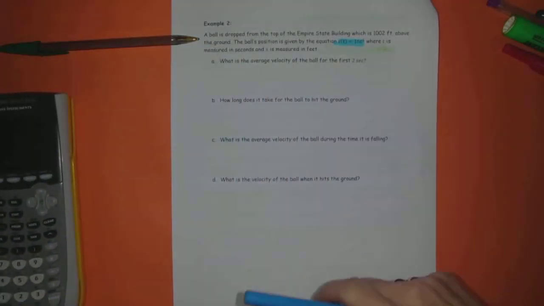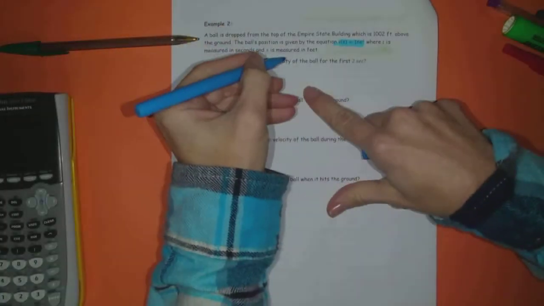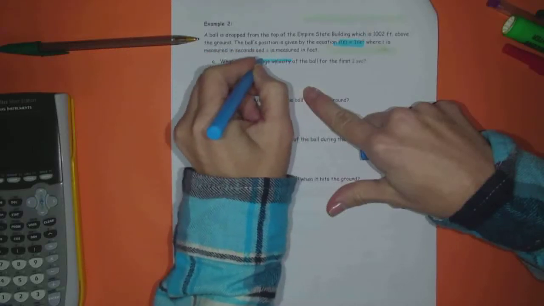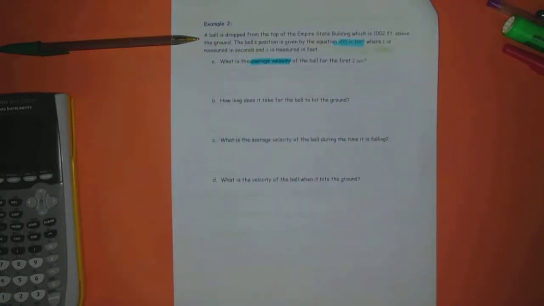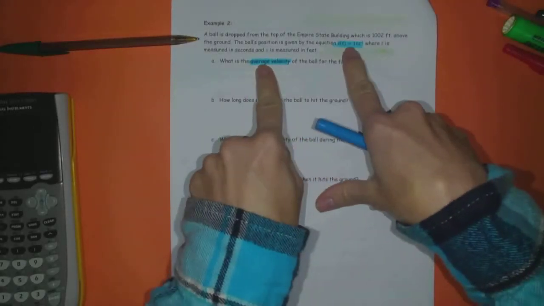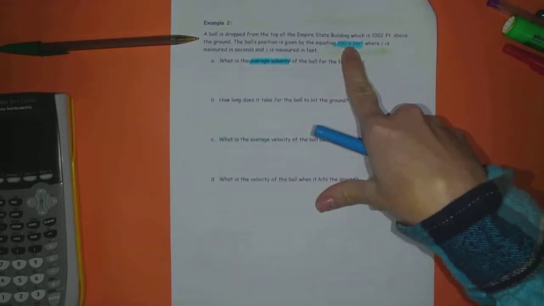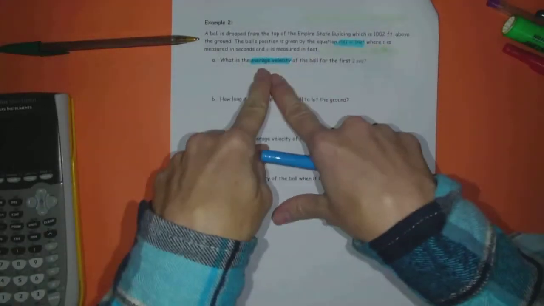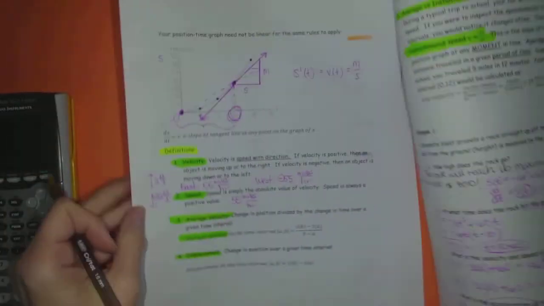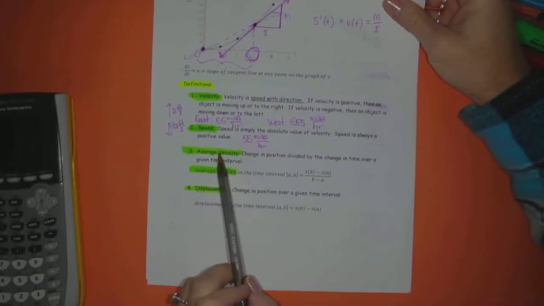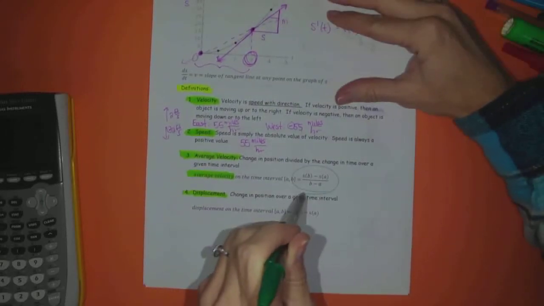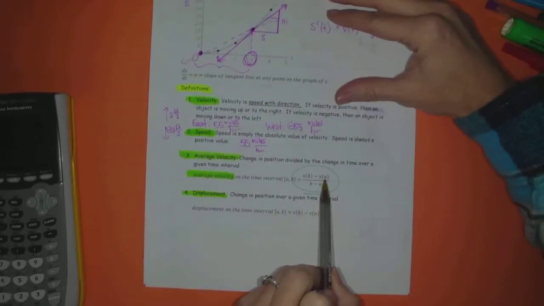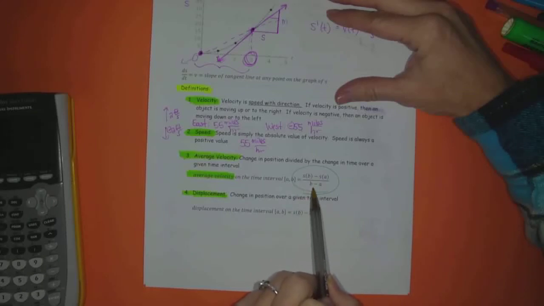Okay, so the first question says, what is the average velocity of the ball for the first 2 seconds? Now, average velocity is not, I repeat, not instantaneous velocity. So I'm not taking a derivative. I don't want the slope of a tangent line here. I just want a general slope on the first 2 seconds. So I'm going to go back to that formula we did on the last video. Average velocity: position at ending time minus position at start divided by the elapsed time.